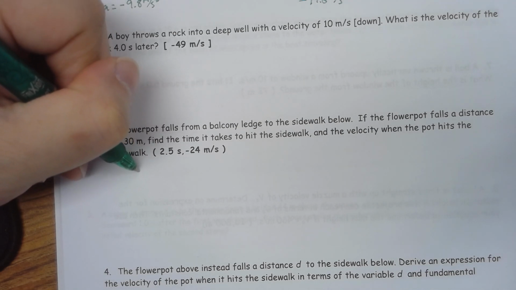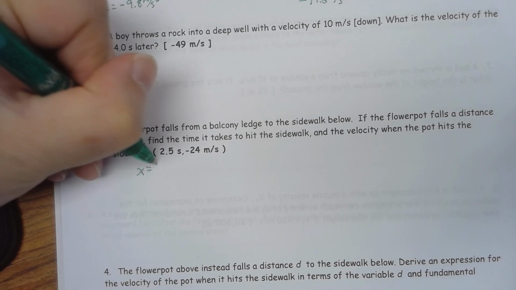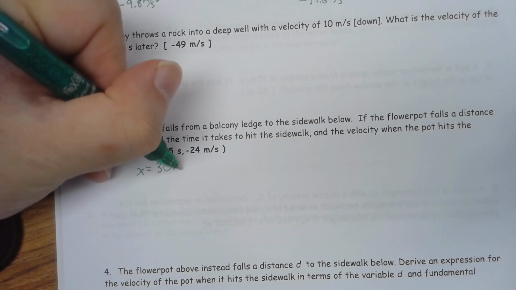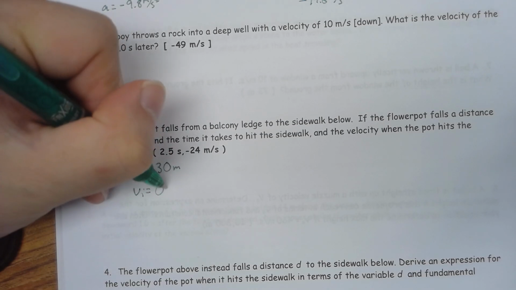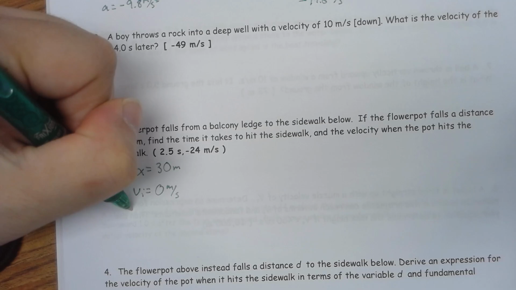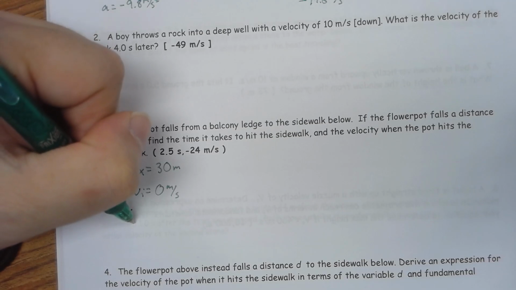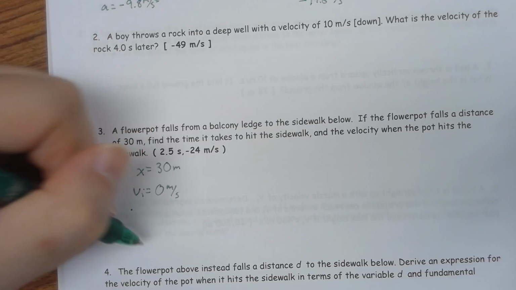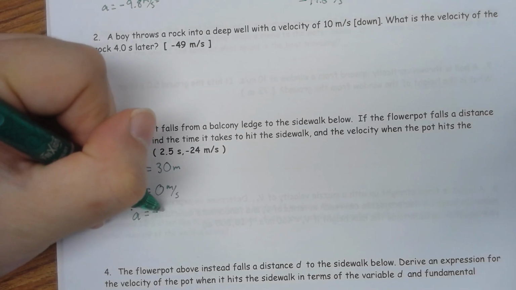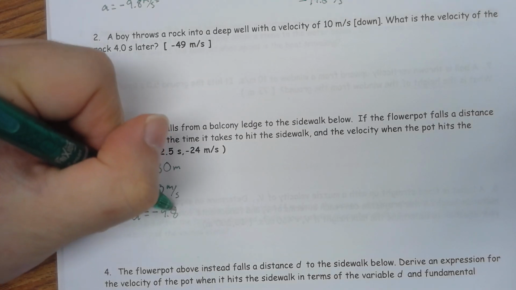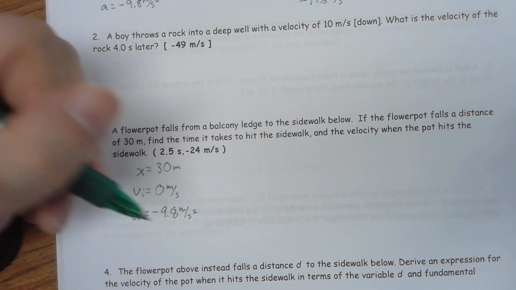We have a distance, or an x, equaling 30 meters. We have a Vi equaling 0 meters per second. We're looking for the time and the speed both, so I know my acceleration is the other given. That's negative 9.8 meters per second squared.